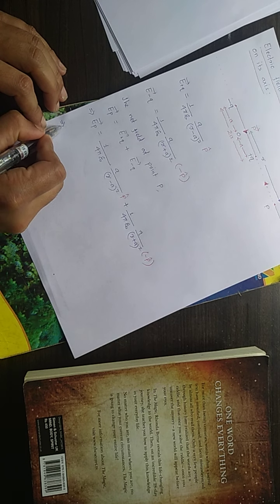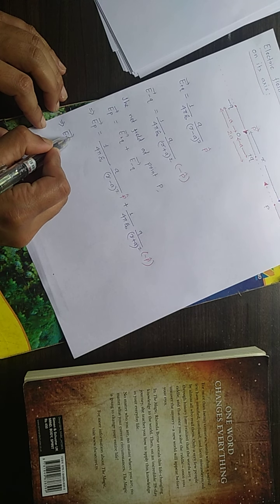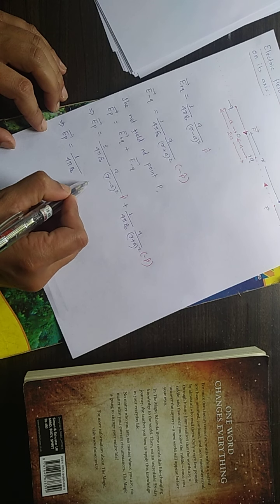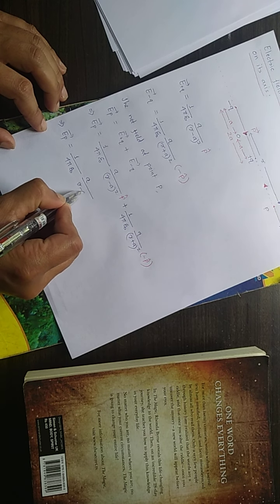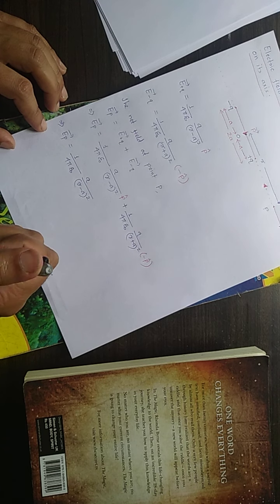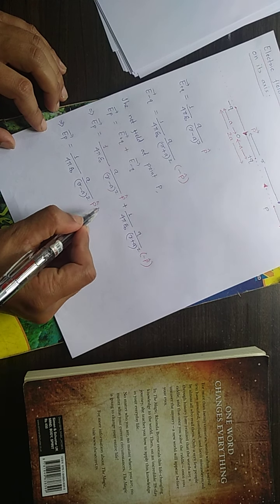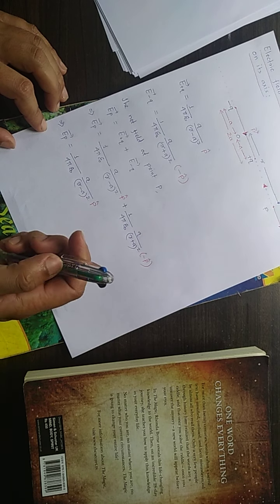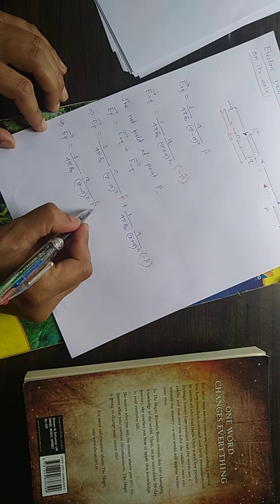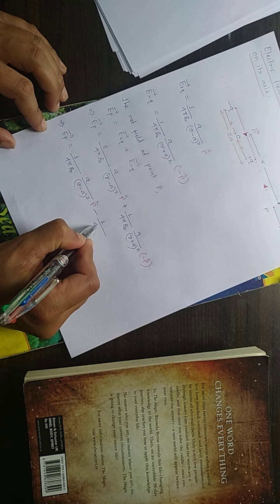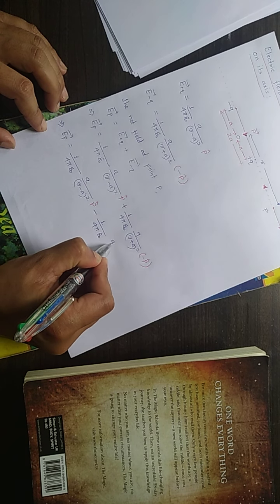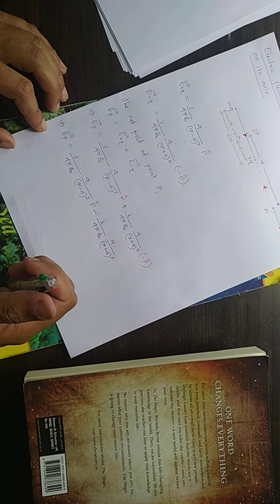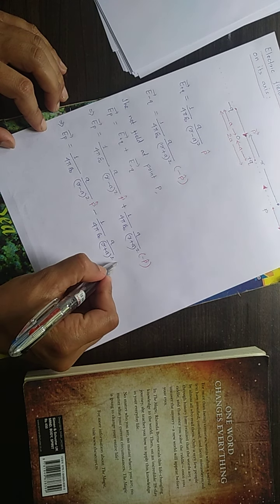This implies EP is equal to 1 divided by 4 pi epsilon 0 Q divided by r minus a whole squared, P, plus, now this plus into minus will be minus, 1 by 4 pi epsilon 0 Q by r plus a whole squared, and only P remains here.